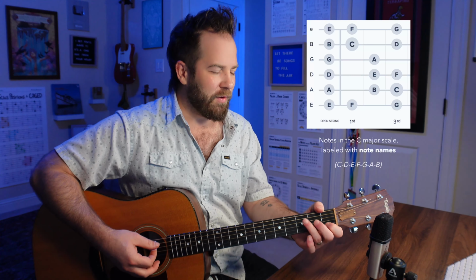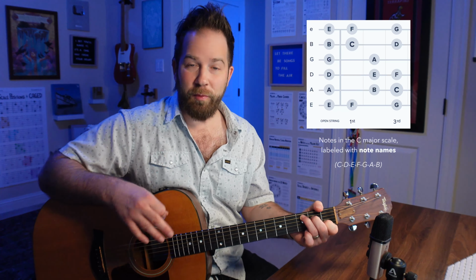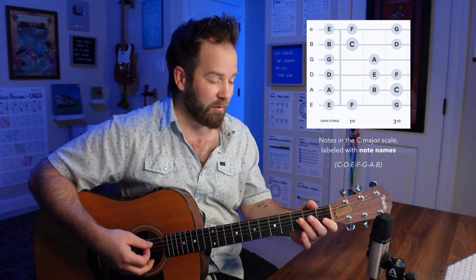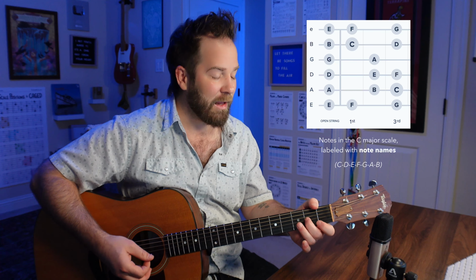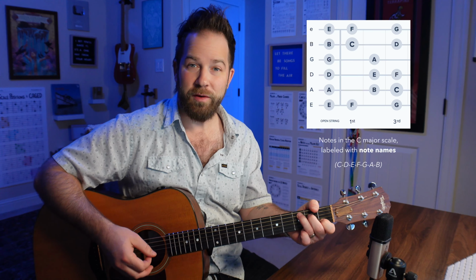And this is something that I connected the dots with way late in my music self-teaching career, but I want to show it to you here. So let's look at the key of C major, for example. This is the fretboard, showing all the notes in the key of C: C, D, E, F, G, A, B, and C, in the first 3 frets.